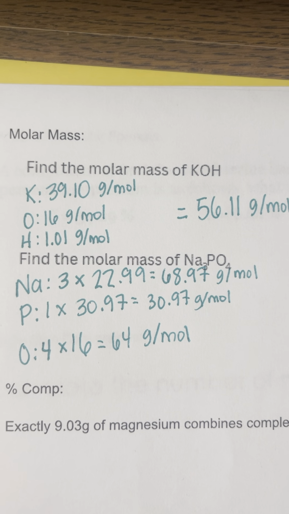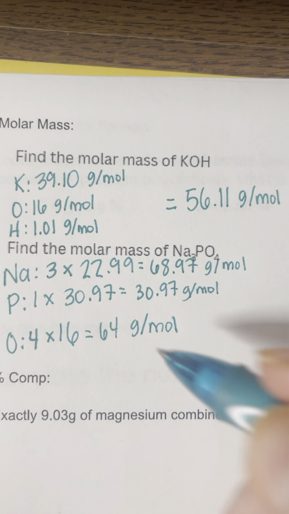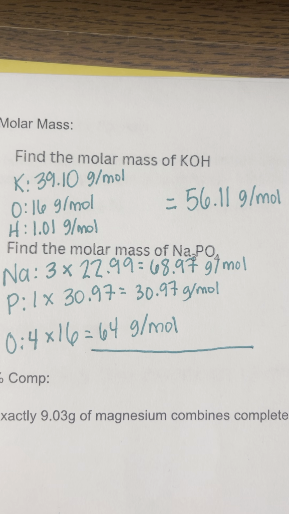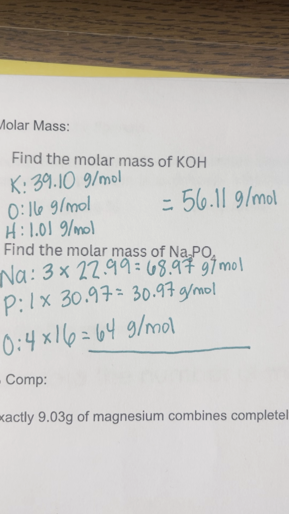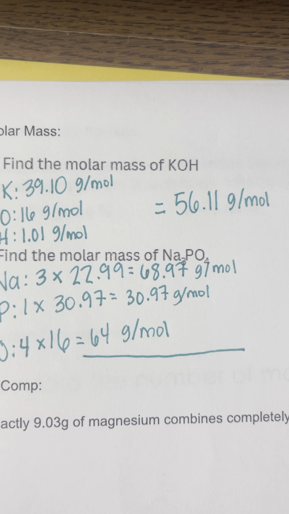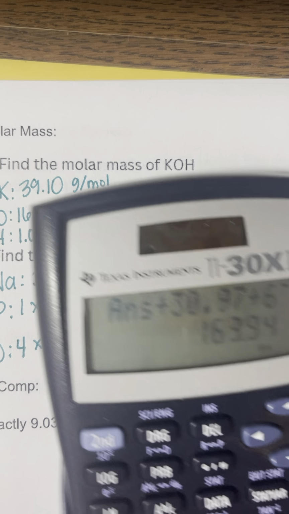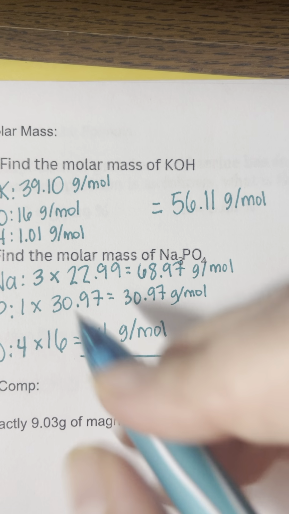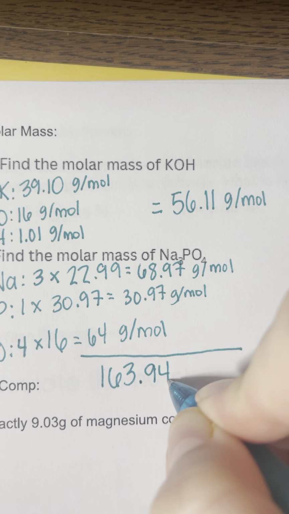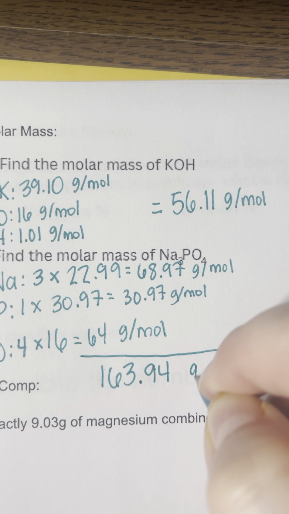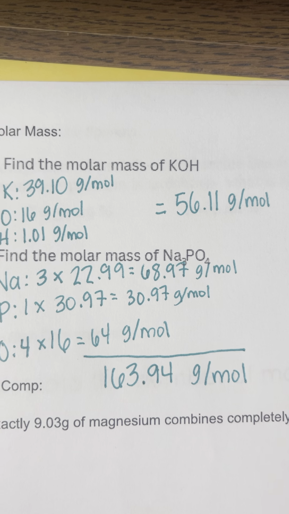Once we have found all of those, we are going to add them all up. So just take your calculator really quickly. 64 plus 30.97 plus 68.97. And our total answer here is 163.94, and don't forget your unit, grams per mole.